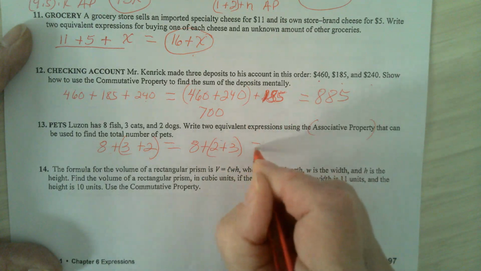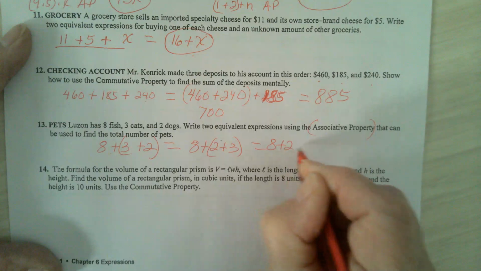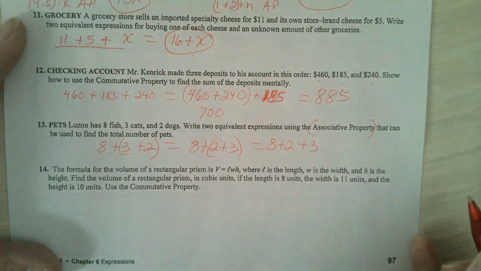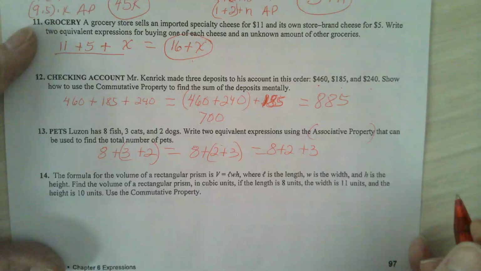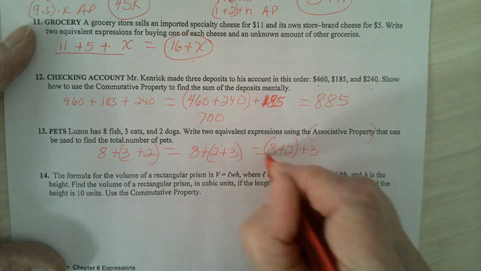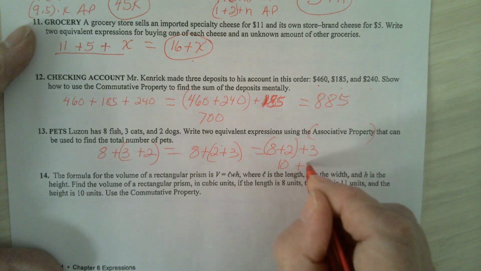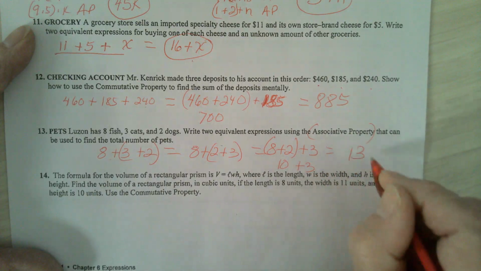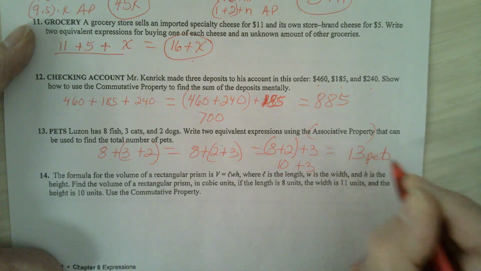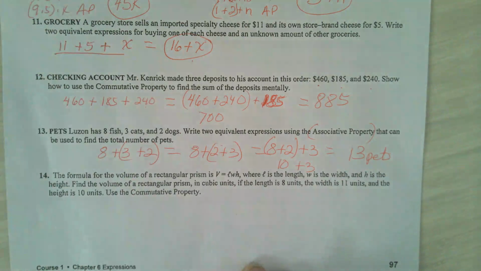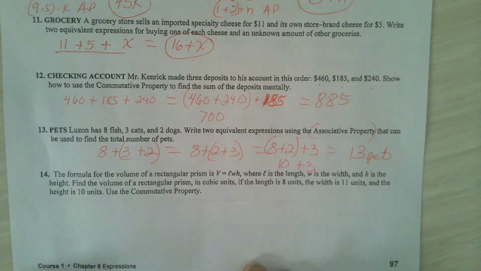Then I'm going to move my parentheses and make it 8 plus 2 plus 3. Now, kids, you do all of this in your brain without having to write it down to make it friendly, and you end up with 13 pets.